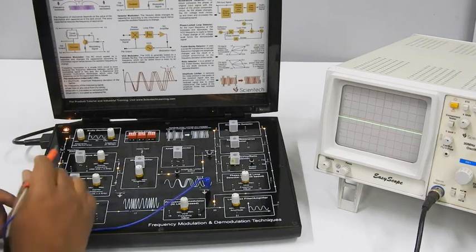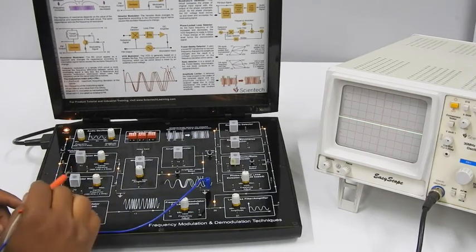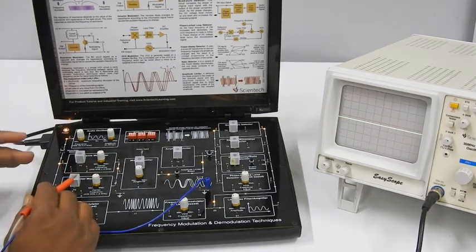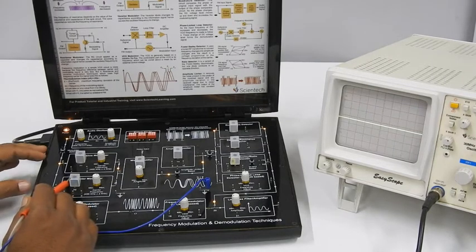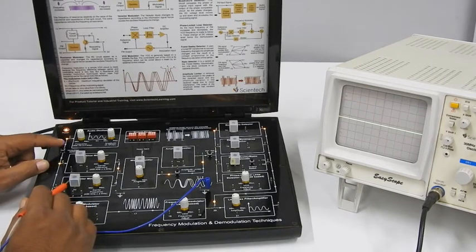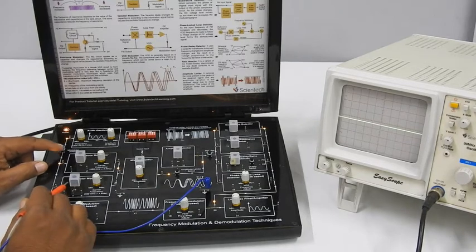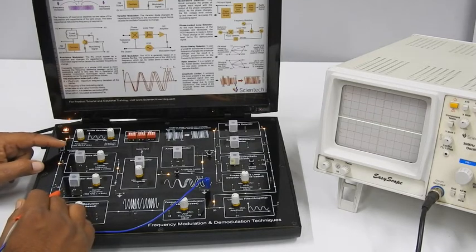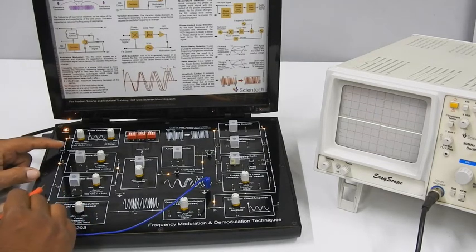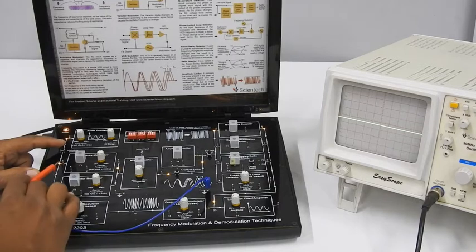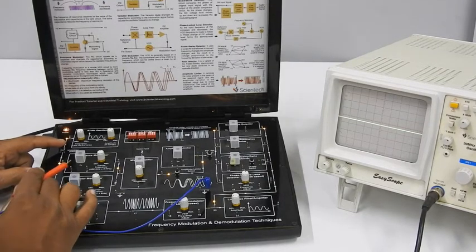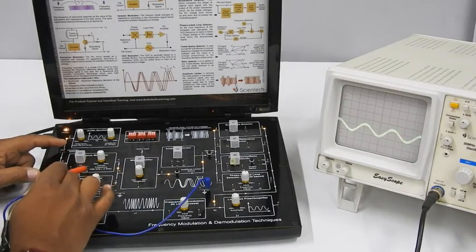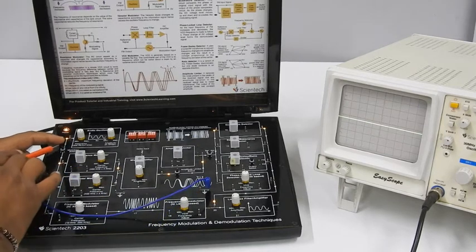Next block is reactance modulator. Before this, I will explain one thing: we have provided switches over here to select the particular block. If you want to select the reactance modulator or any other block, you have to press this switch. So this is the switch for selecting the particular modulator scheme.